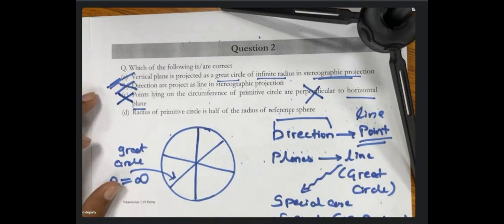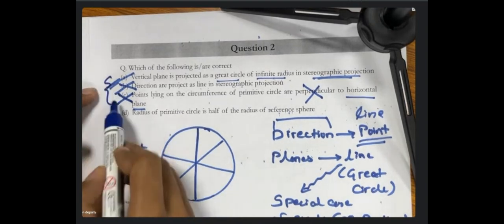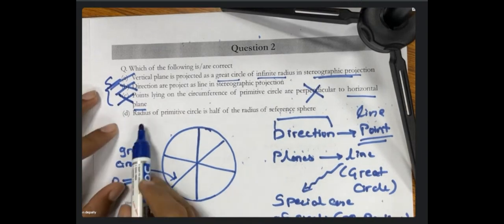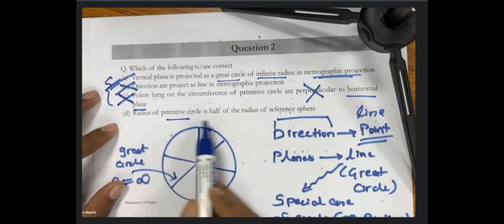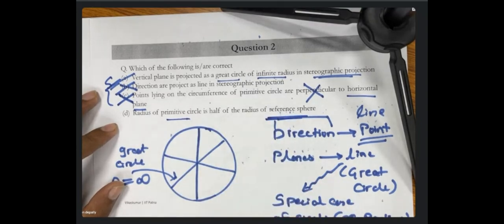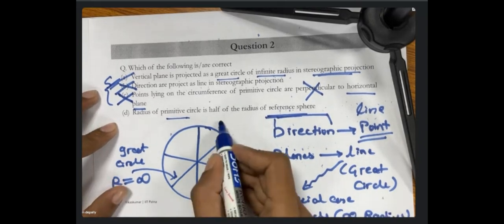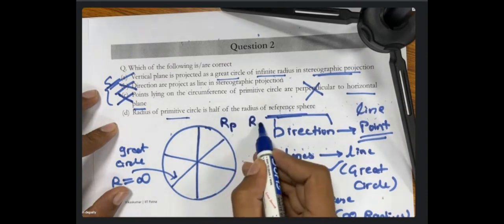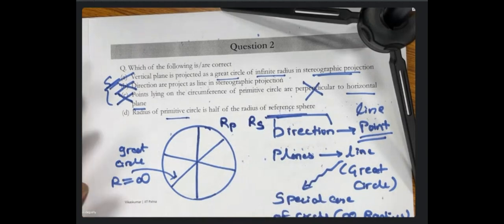Now, we are done with our first three parts. The last one is stating that the radius of the primitive circle is half the radius of the reference sphere. So it is talking about the relation between the radius of the primitive circle, which we will denote by Rp, and the radius of the reference sphere, that is Rs. It's very easy. Let's understand that by drawing the stereograph.